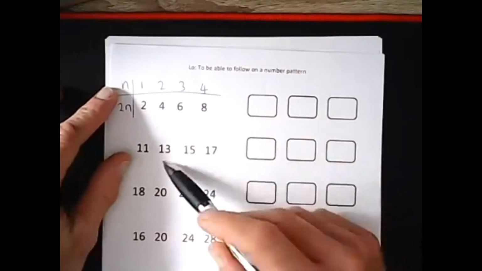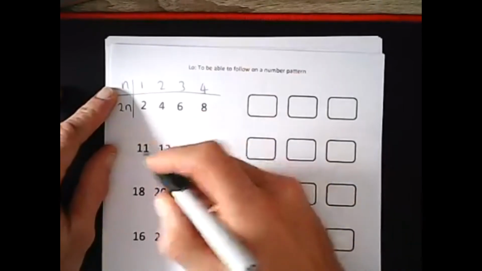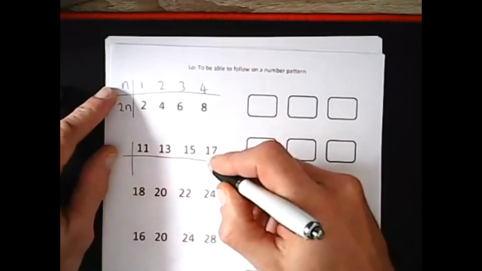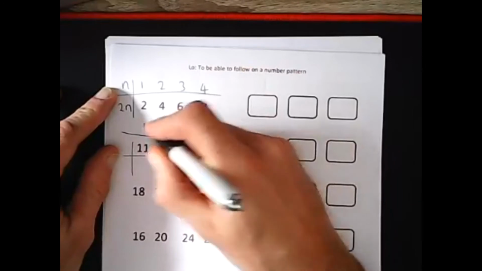Let's have a look at this one. A little bit more tricky. First job, a little bit of a table there. Oh, a table like that, probably better, isn't it?